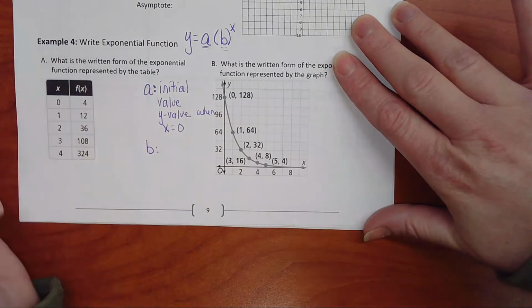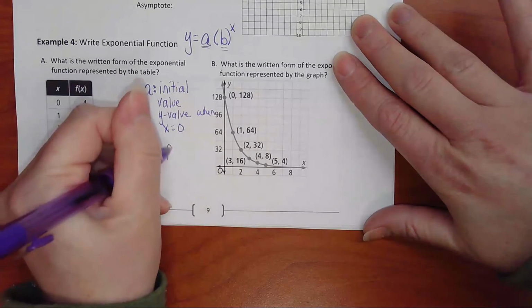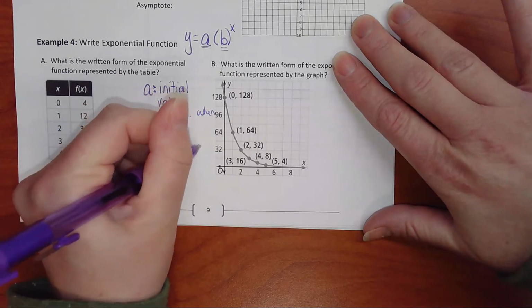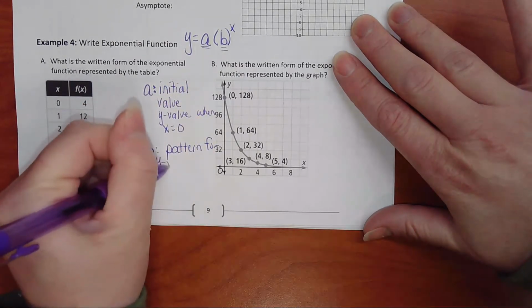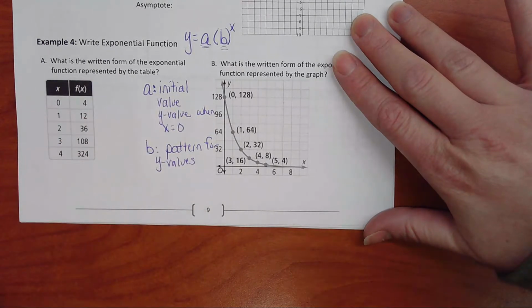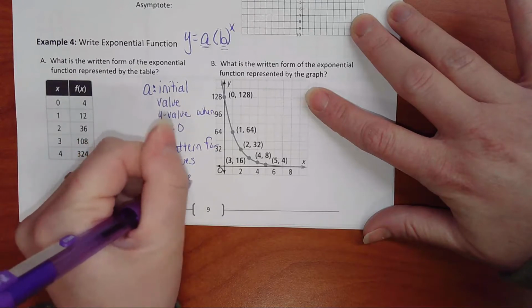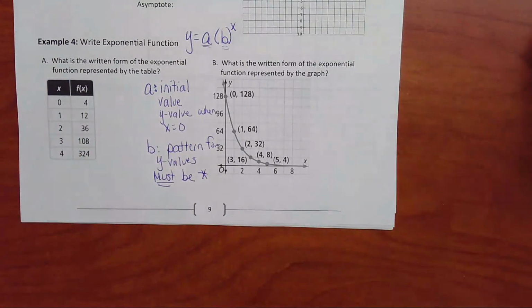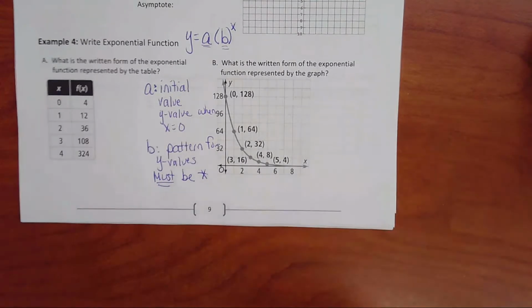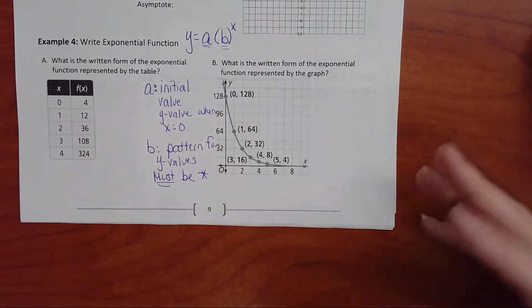B is going to be your pattern for the y values. Now the pattern, you have to be careful. The pattern must be multiplication. So anytime we're looking at these, if it's going down, we have to figure out what it's being multiplied by to get from one number to the next. So these are a couple things we just have to keep in mind. I don't have a ton of examples, which is kind of good for you.